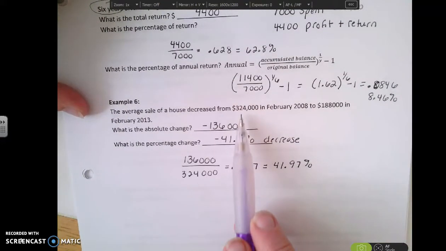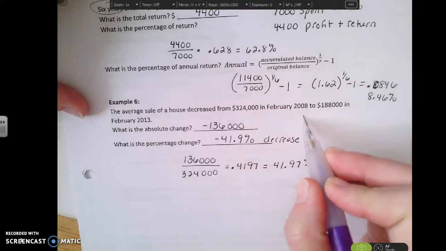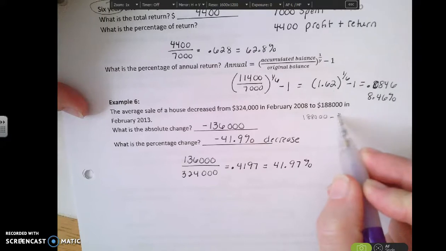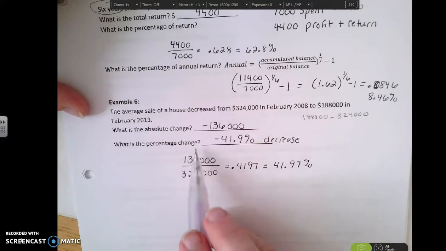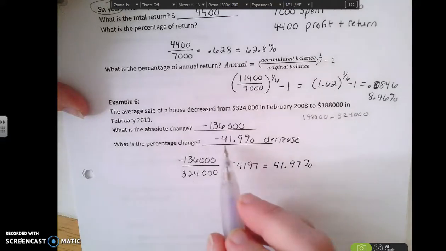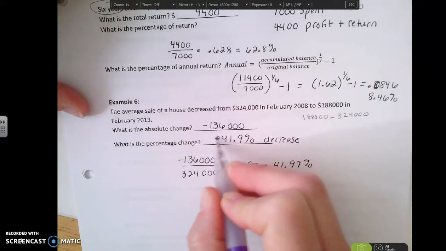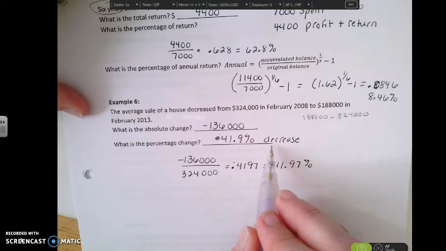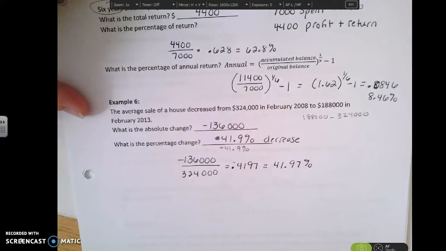The average sale price of a house decreased from $324,000 in February to $188,000 in February 2013. What's the absolute change? Well, it's a negative change. You took the new value, 188, minus the old value, and you got negative 136, so $136,000. What's the percentage of change? It's the negative 136 divided by 324, which equals negative 0.4197, which is 41.97. So it's a negative, oh, I wrote this wrong. It's a 41.9% decrease. I shouldn't write the negative here. It's a double negative. So it's a 41.9% decrease, or the percentage of change could be written as negative 41.9%, but just don't write the word decrease. Have a good day.